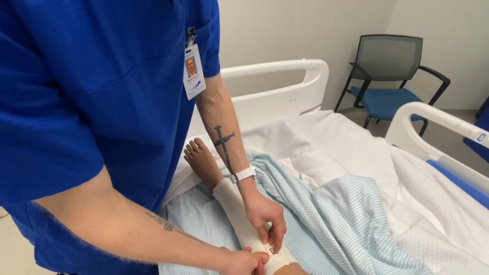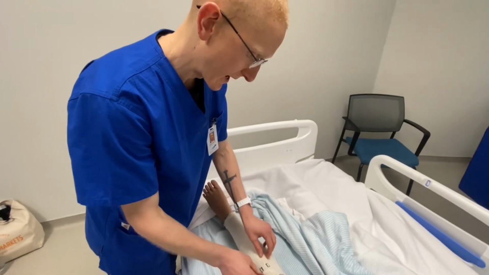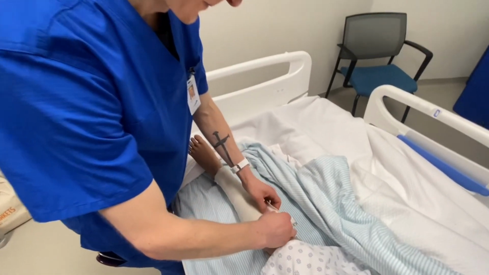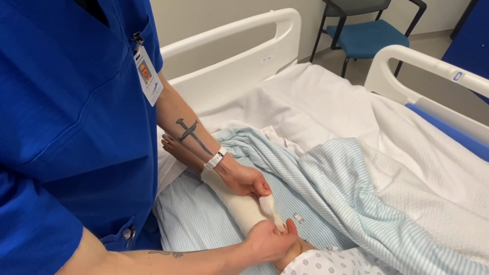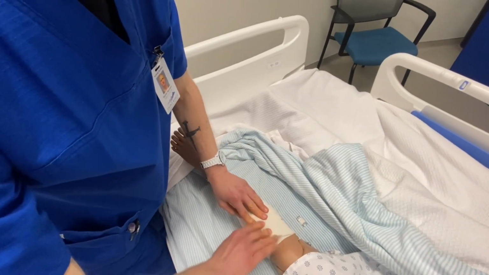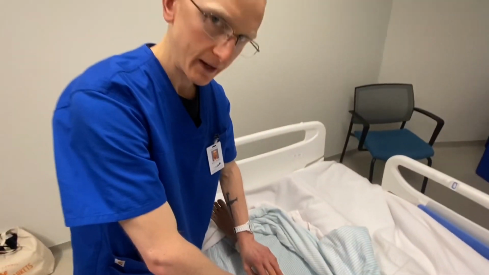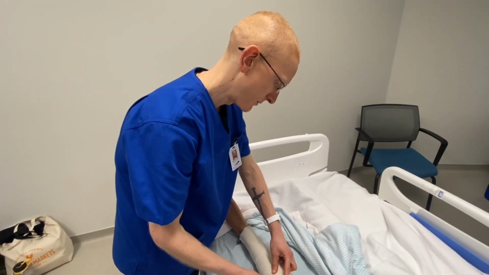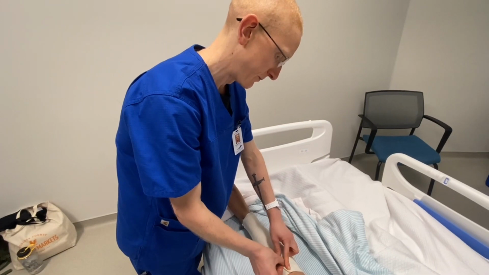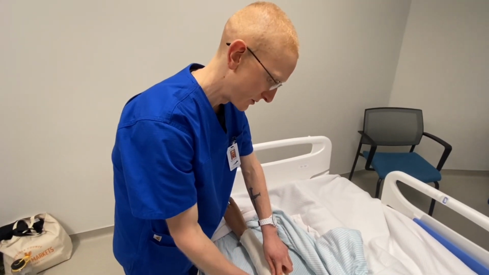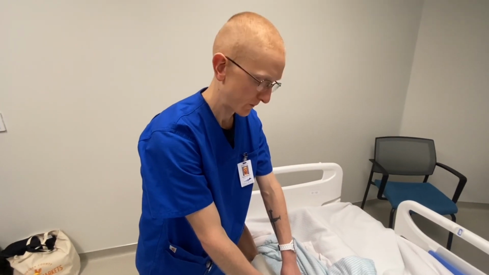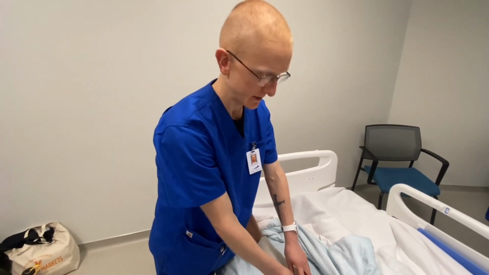There are other versions of the ACE bandage that have a Velcro strip on the ends of it, so you can just Velcro it, and that reduces the risk for injury to both you and the patient. A third alternative would be to use some sort of stretchy medical tape to be able to secure it into place.